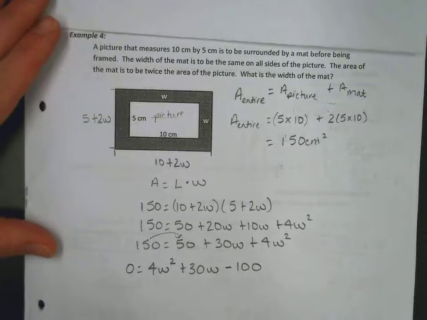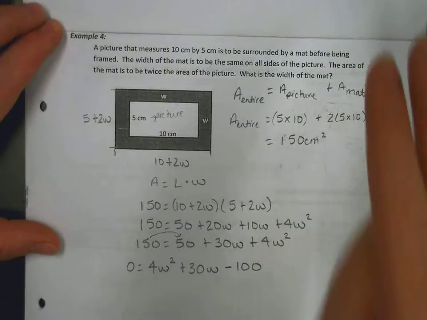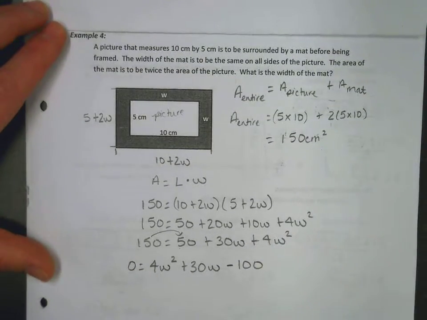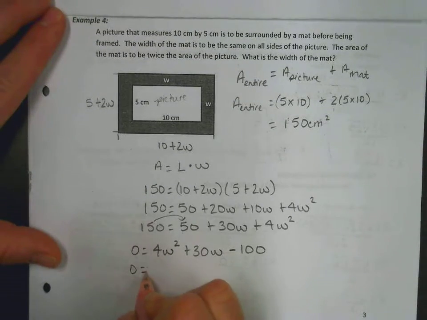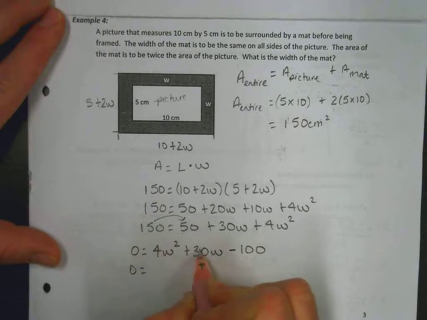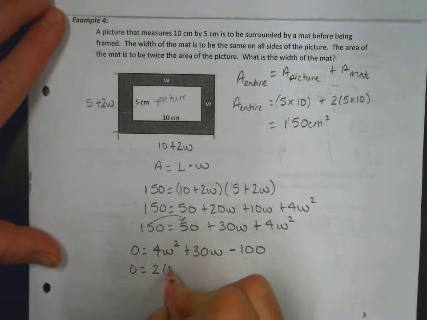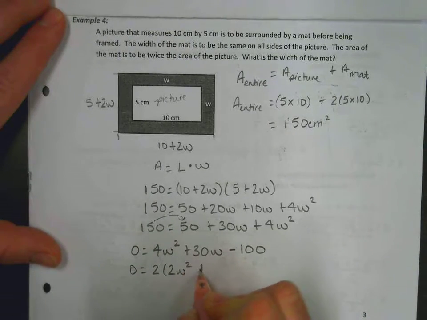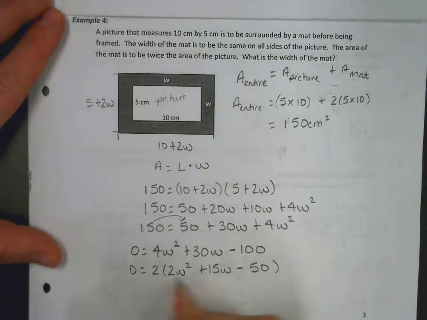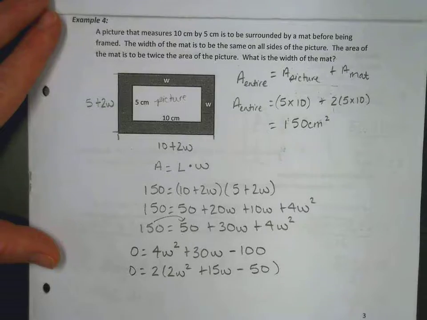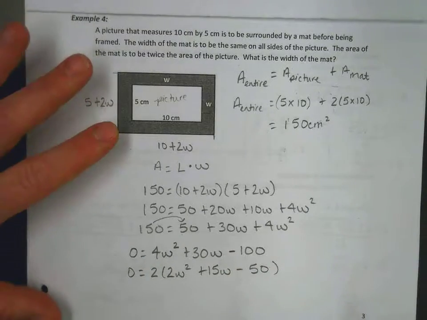Factoring is a way more efficient method than completing the square. So if it can be factored, that's the method we want to go with. So let's try and factor this. I have a common factor out of all this, so I'm going to factor out a 2. I'm left with 2 times (2w squared plus 15w minus 50). By doing that, working with smaller numbers, it's easier to figure out your factors than working with these larger ones.